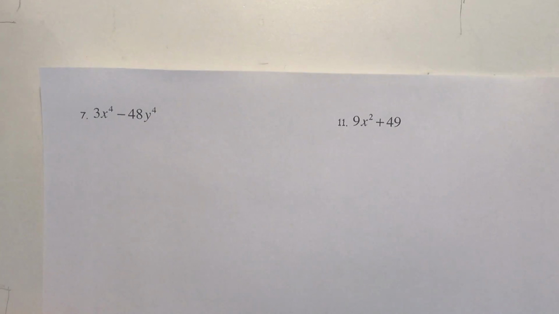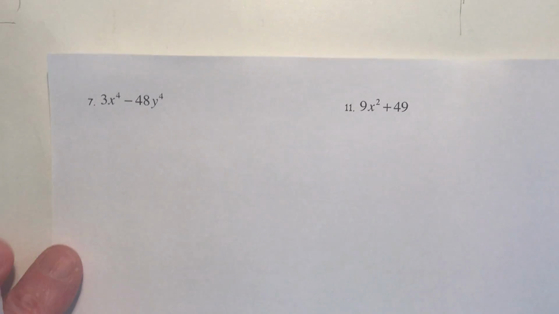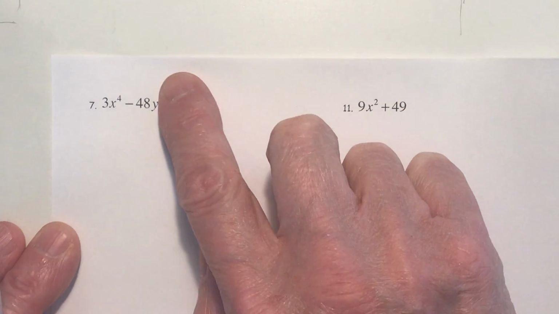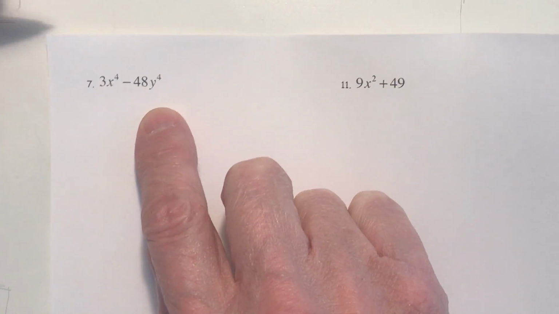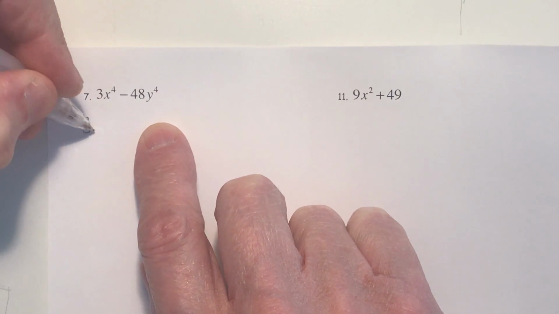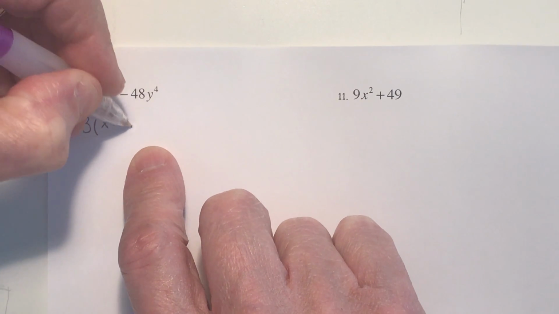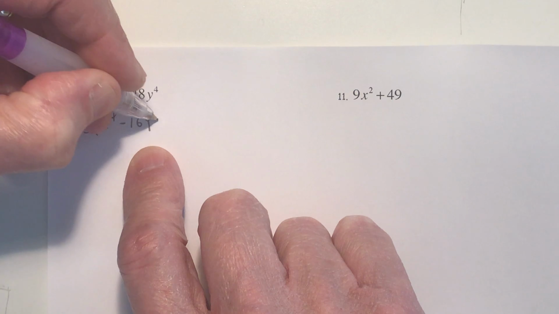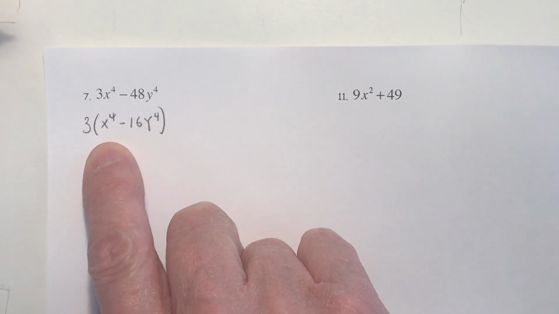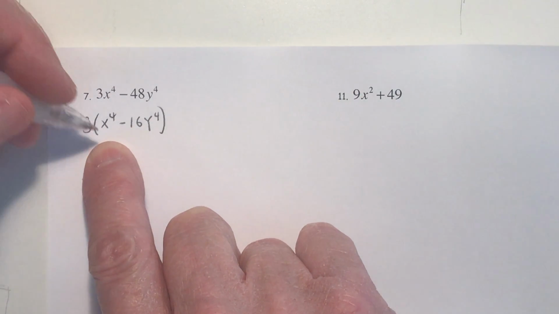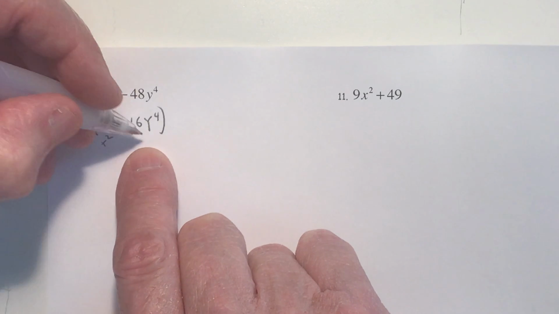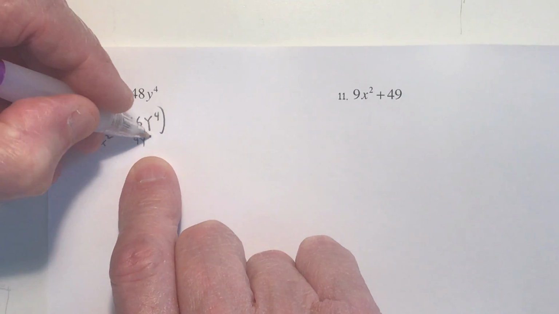Okay, we're on page 2 now. And this first one has a GCF of 3, doesn't it? We factor out a 3, we'll have x to the 4th minus 16 y to the 4th. This is the square of x squared. This is the square of 4y squared.